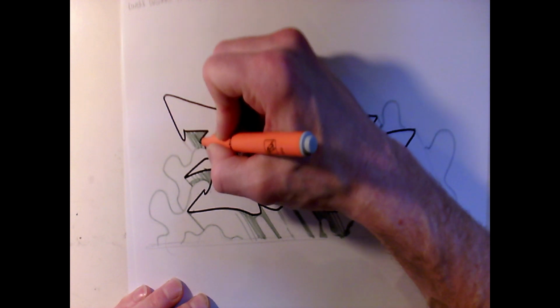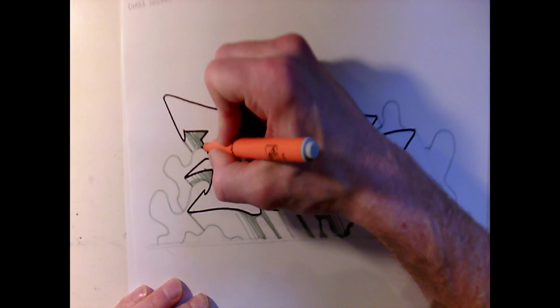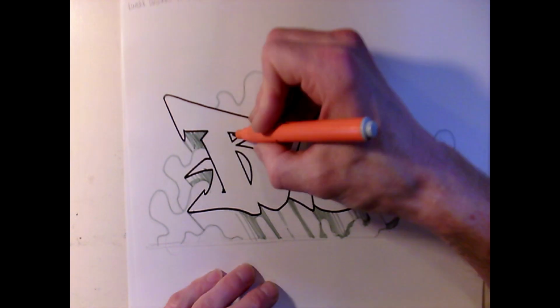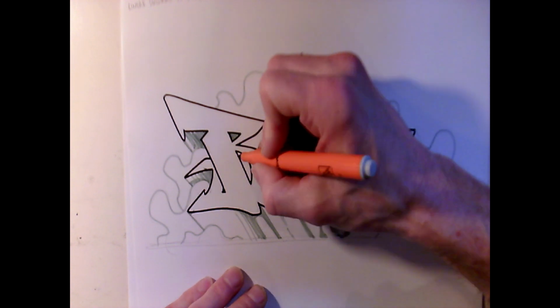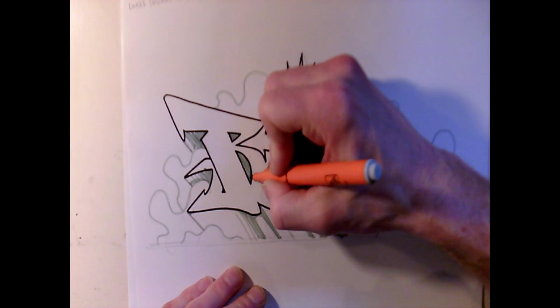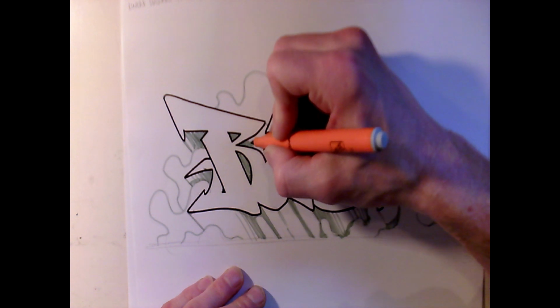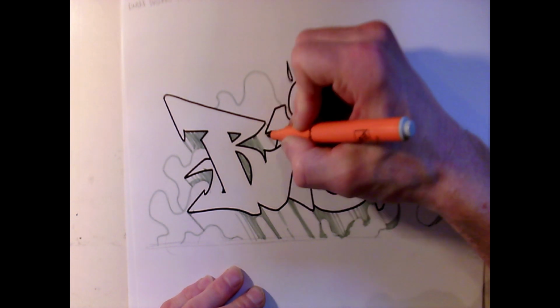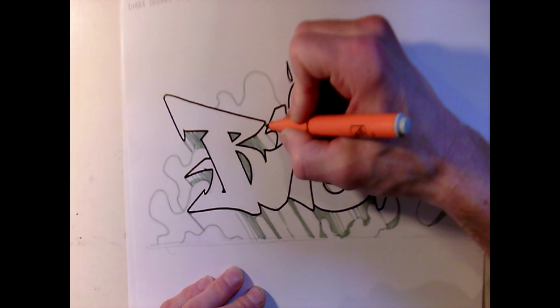This is another 3D that's very good when you're starting out, something not too complicated. And it looks really good if it's just a thick fill. If you just do it all black, it's still going to look really powerful, really good.